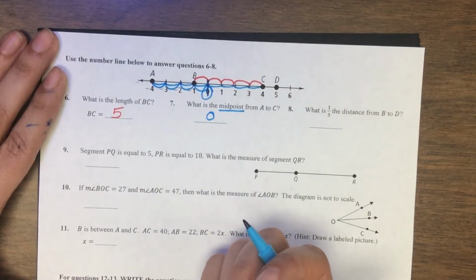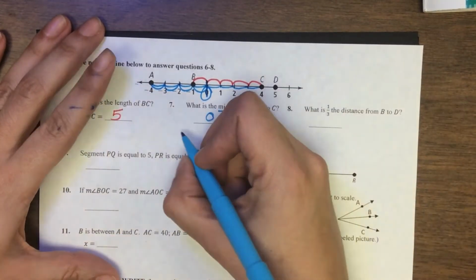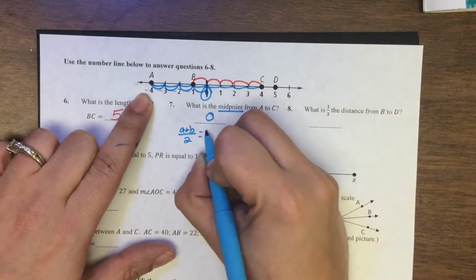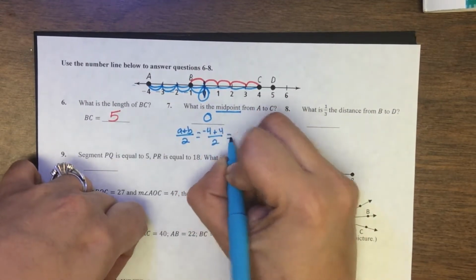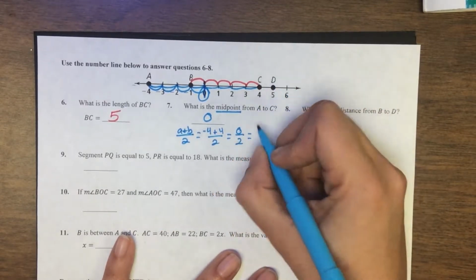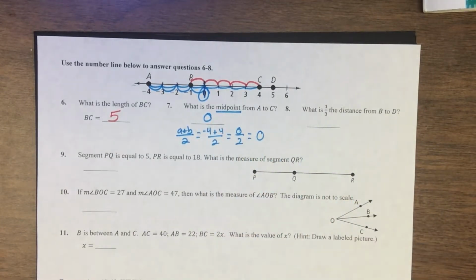The other thing you could do is the formula that we talked about on a number line, which my notes have randomly disappeared. But anyway, that formula is going to be A plus B divided by 2, where my A is -4, plus my B, 4, divided by 2. So -4 plus 4 is 0. And when I divide 0 by 2, I still get 0. So we get the same answer whether you count or you do the math for that.